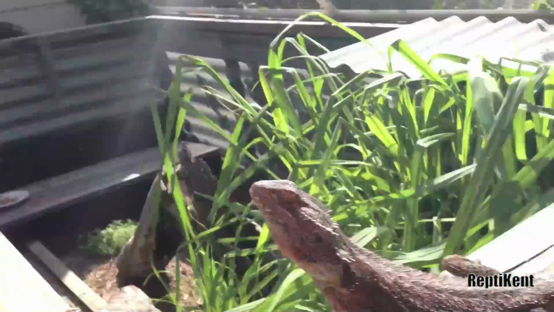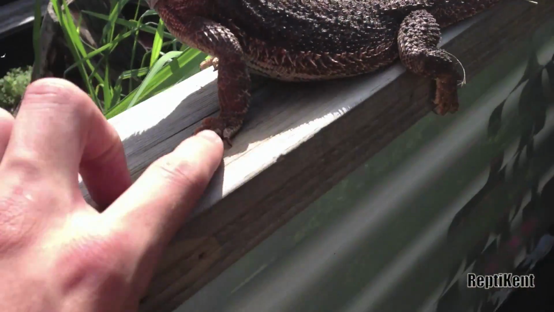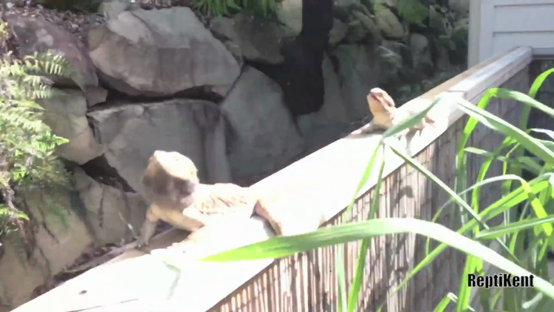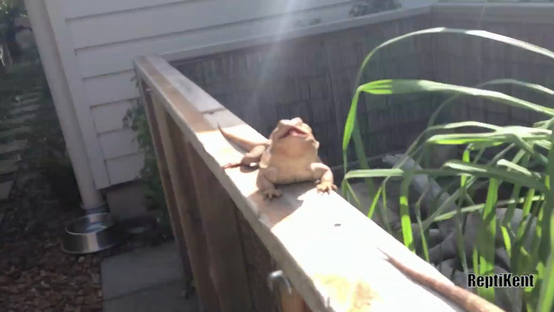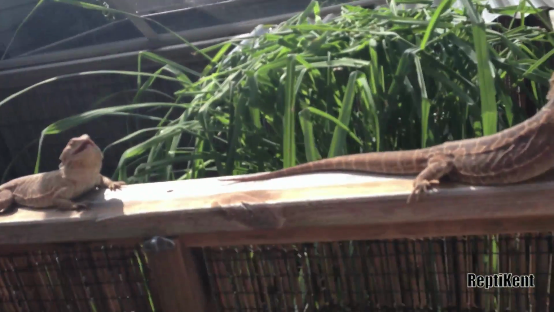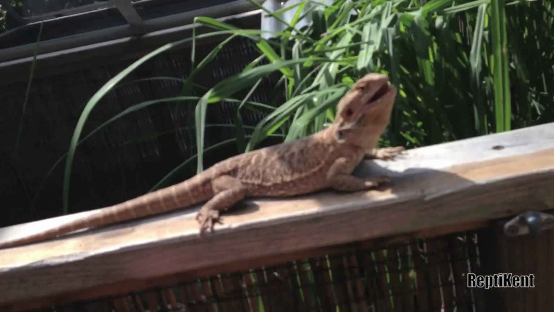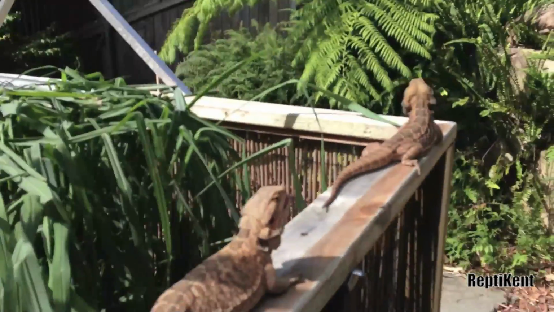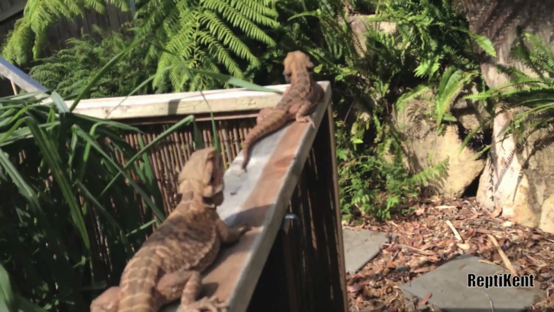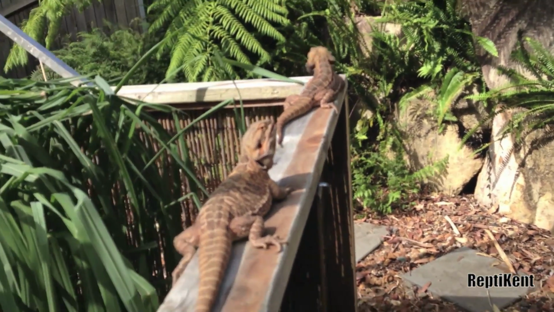So, yeah, hypo and translucent, that's the same as well, with the clear nails or whatever. So when these guys breed, or if they breed, these guys are both 100% het hypo, so if you breed these guys, then you'll get 50% hypo bearded dragons.